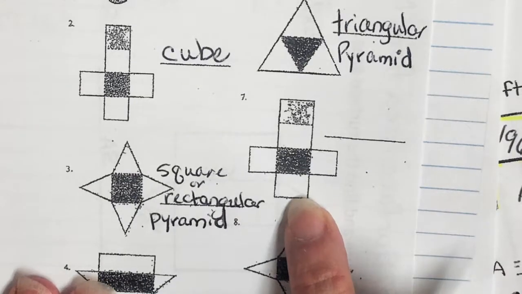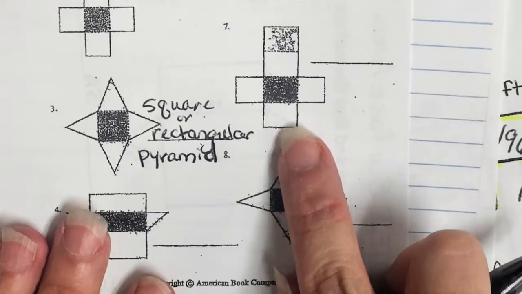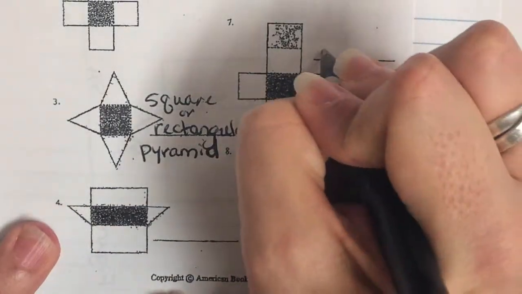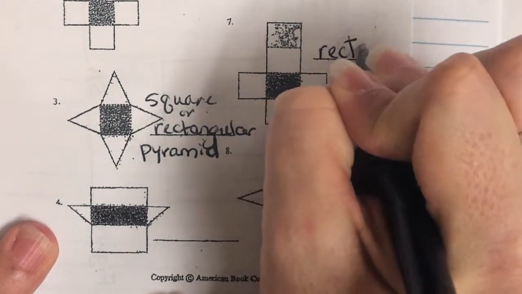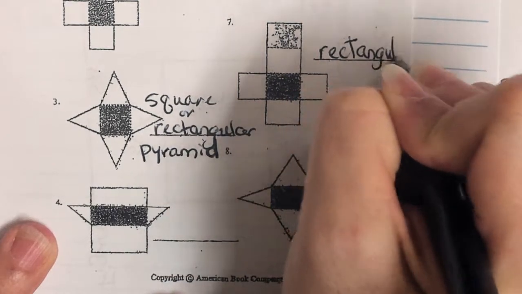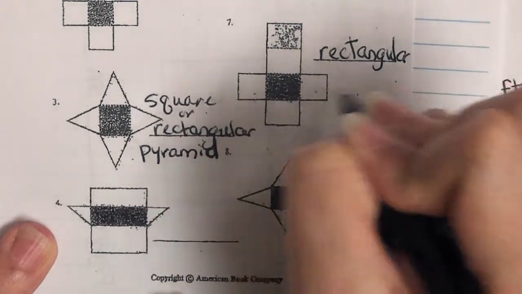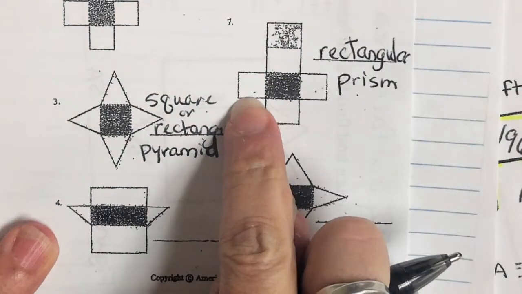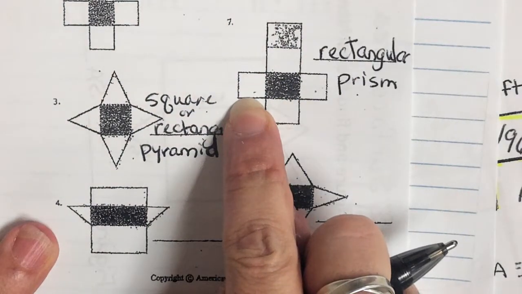Okay. I realize that 7 kind of looks like a cube, but it's not. It's a what? Rectangular prism. These 2 ends would be flat, so that's fine.